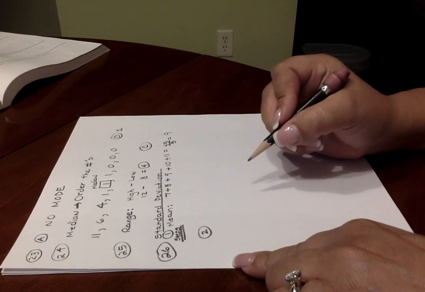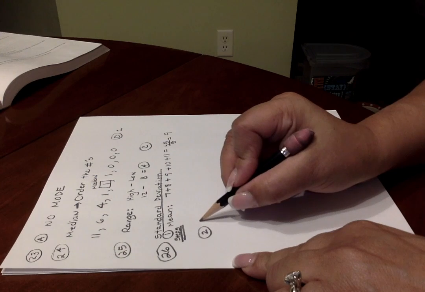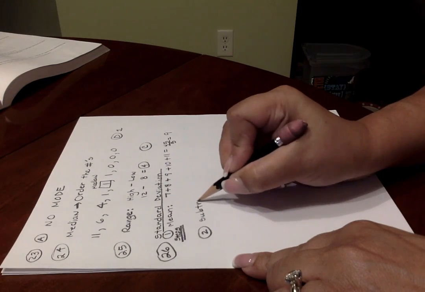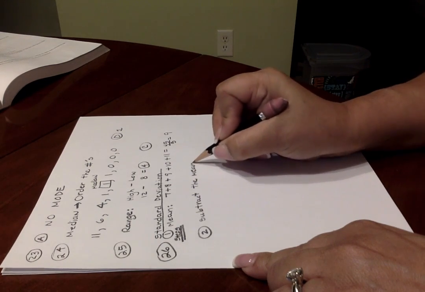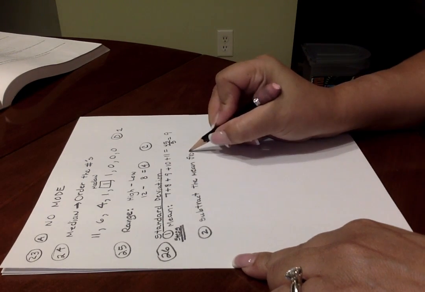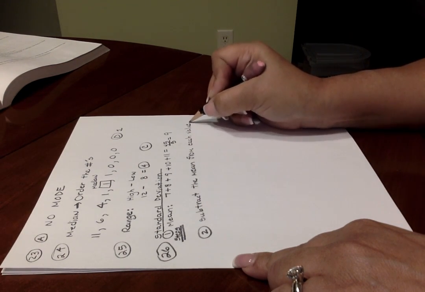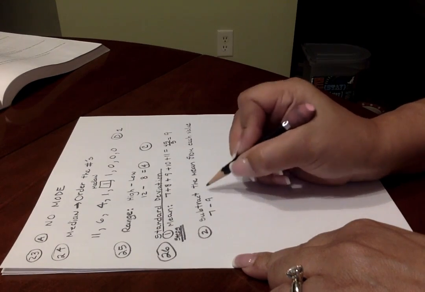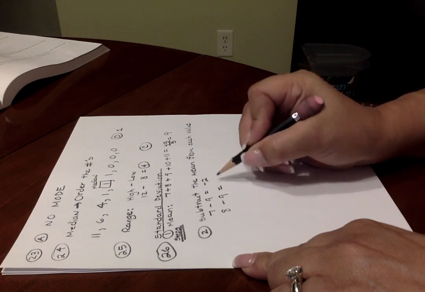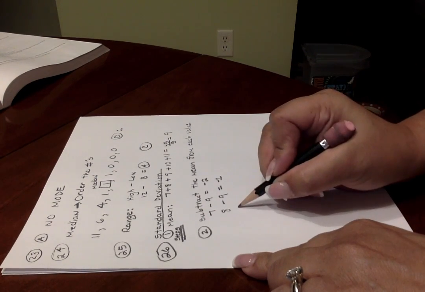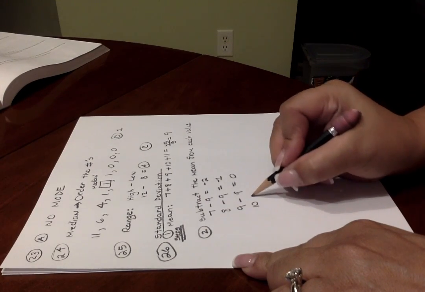This is step 2. In step 2, you're going to take each number in this data set and subtract the mean. So it's 7 minus 9, negative 2. 8 minus 9, negative 1, 9 minus 9, 0, 10 minus 9, 1.